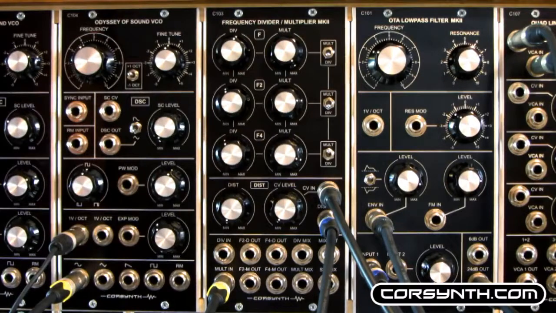So as you can see, you can get really harsh and fat sound from just one sine wave oscillator.